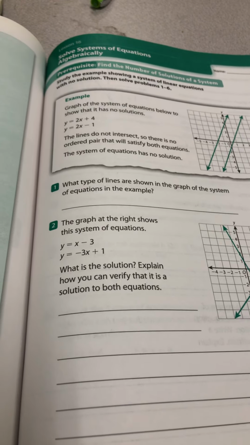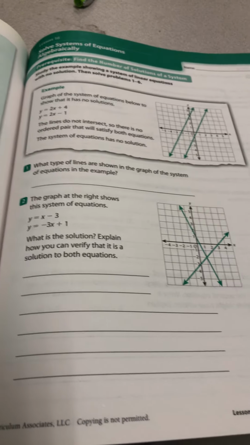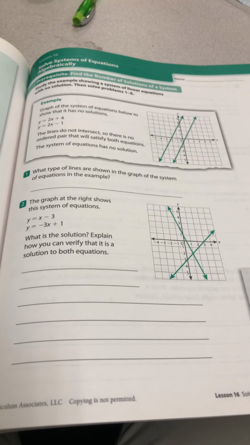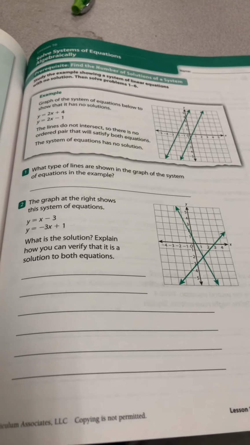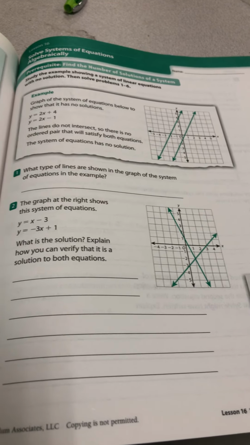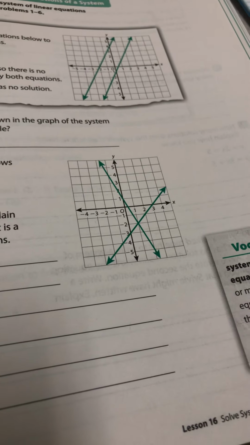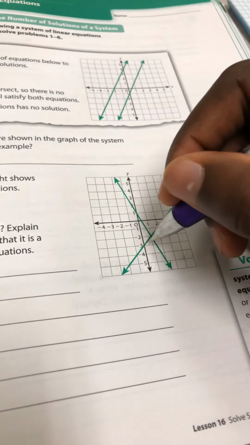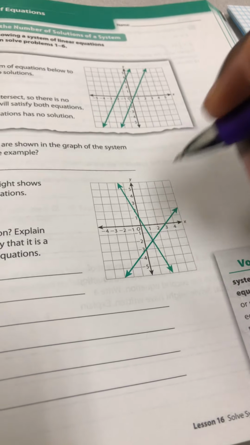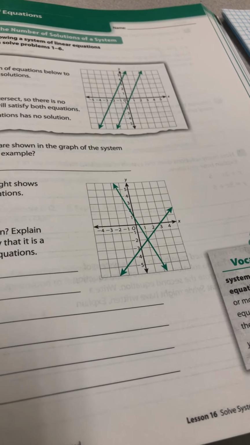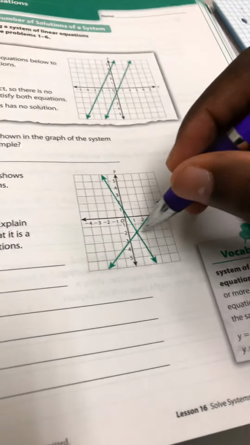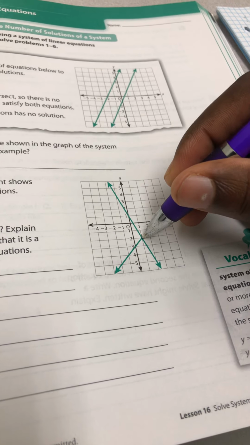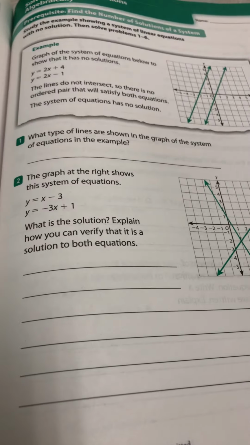Number two says, the graph at the right shows this system of equations. y equals x minus 3, y equals negative 3x plus 1. What is the solution? Explain how you can verify that it is a solution to both equations. So we know that when the lines intersect, it's one solution, and the solution is where they intersect. The ordered pair of where they intersect will be our solution, and that ordered pair right here is (1, negative 2).